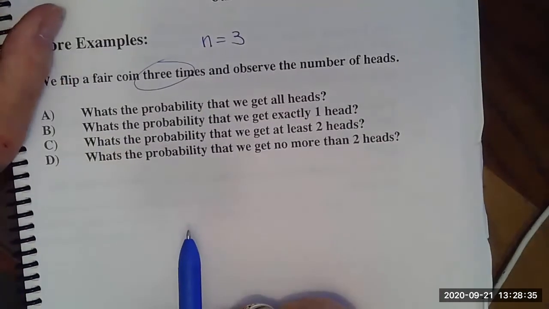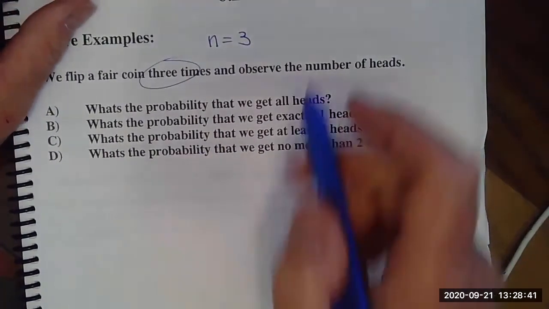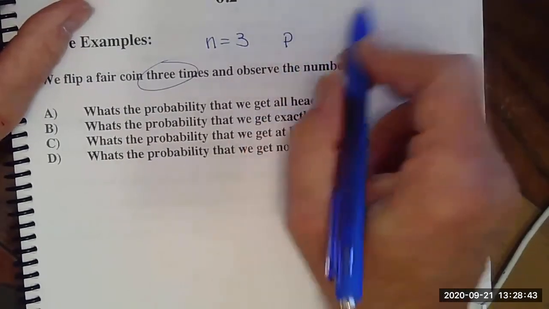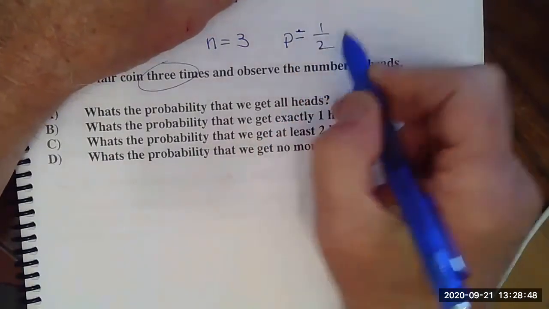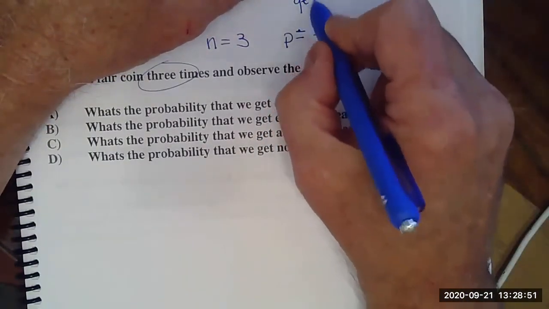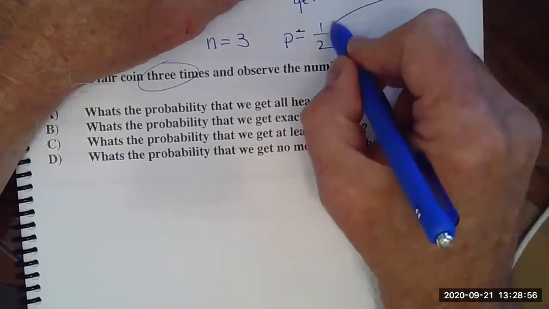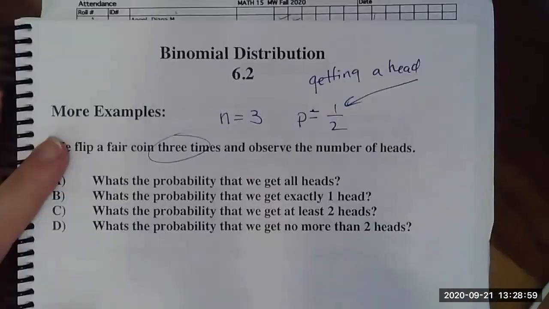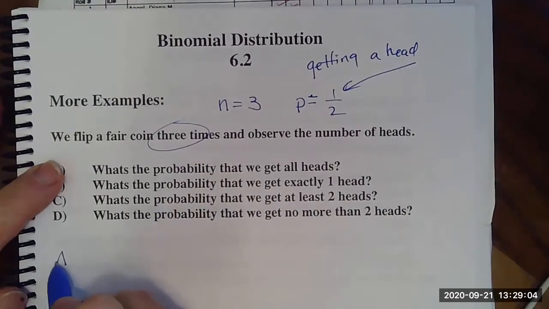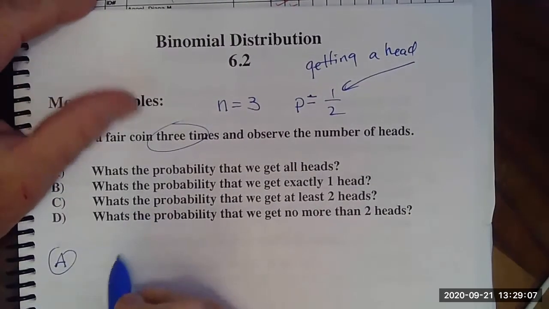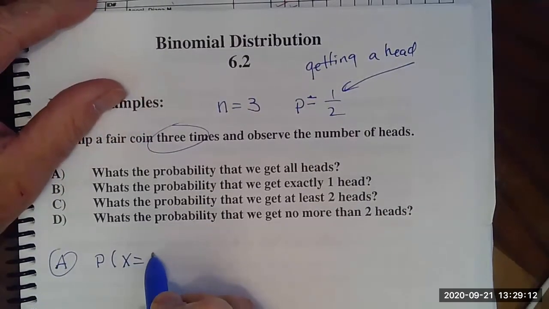Okay, when you flip a coin, isn't it 1/2? The probability of getting a head is 1/2. So little p equals 1/2. Getting a head. So letter A, all heads. So that's 3.